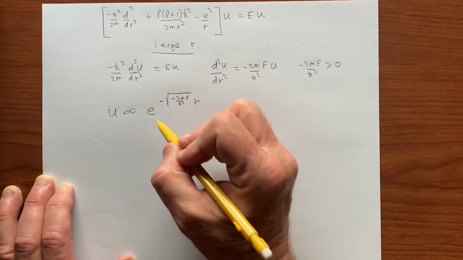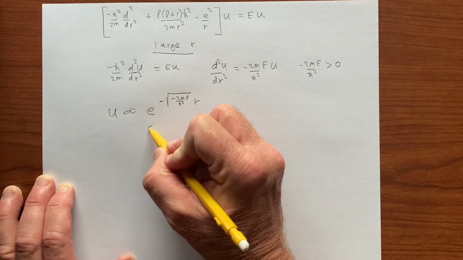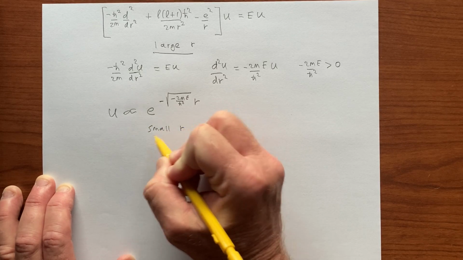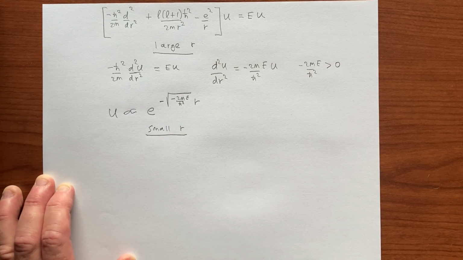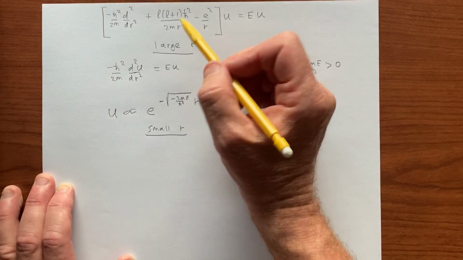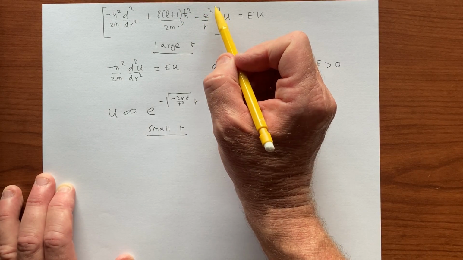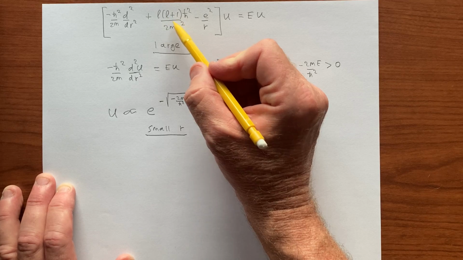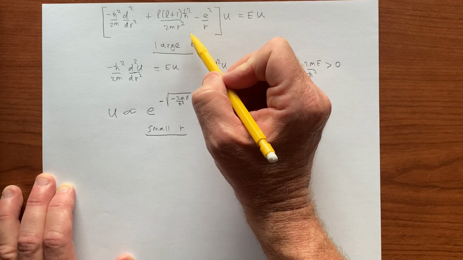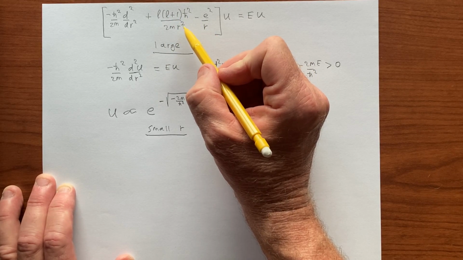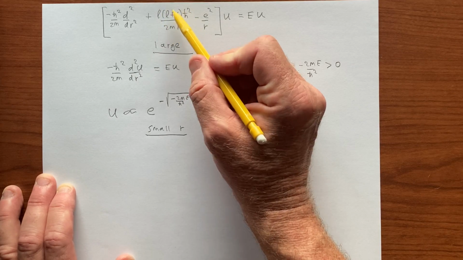Now let's look at small values of R, and then we'll combine the two. So for small values of R, this term dominates over this one, right? If we make R very small, this is the one that becomes larger.